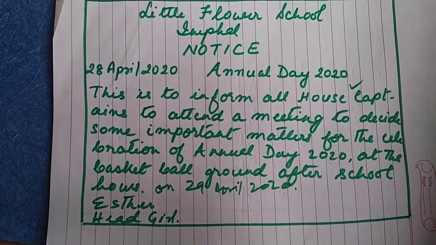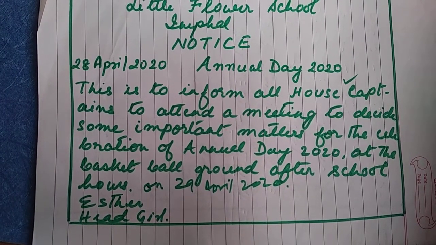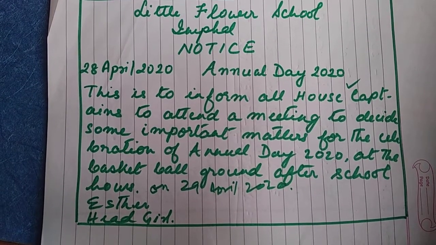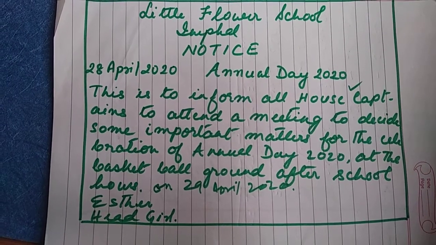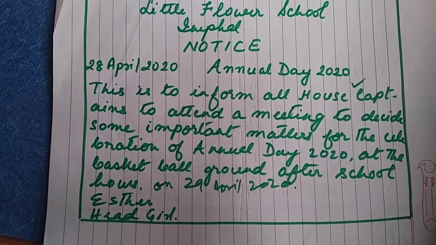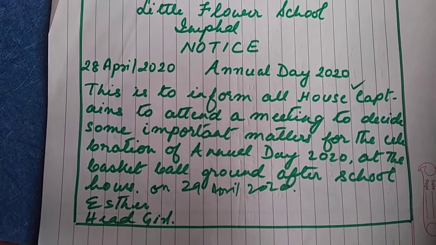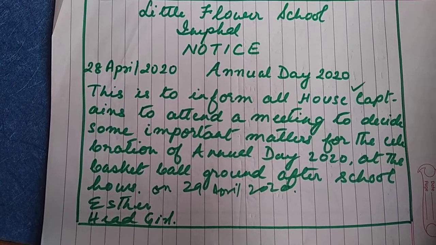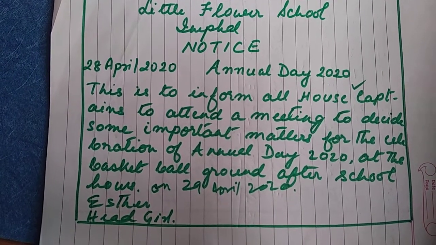Now here, all the information which is given in the question paper is here. House captains are informed of what? Of a meeting. What is the purpose of the meeting? To decide important matters of the celebration of annual day 2020. Where? At the basketball ground. When? At what time? After school hours. So all the information is given. You have not added anything much of your own. Everything has been given in the question paper. So don't worry. Your answer is there in the question paper. Read the question paper carefully.